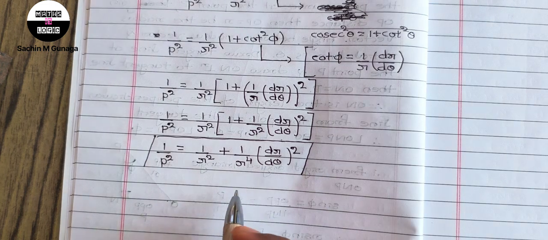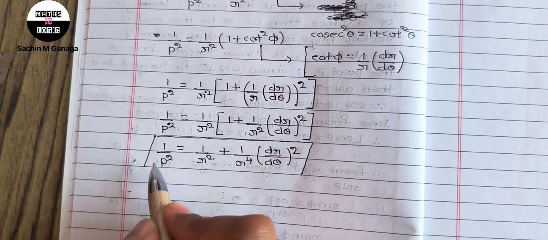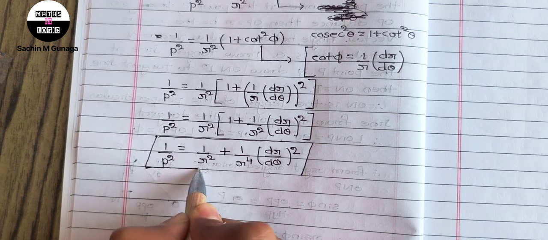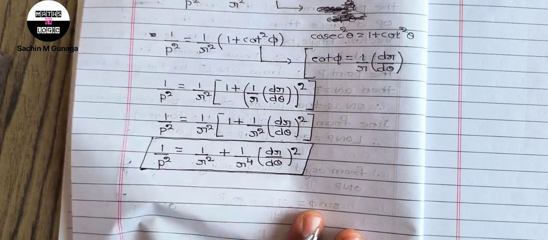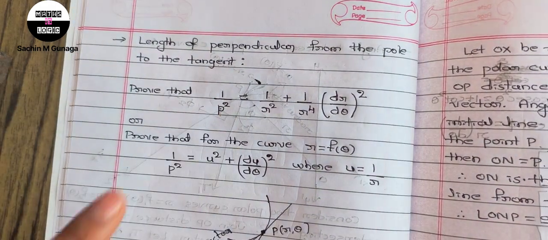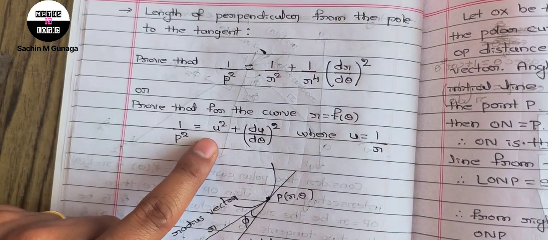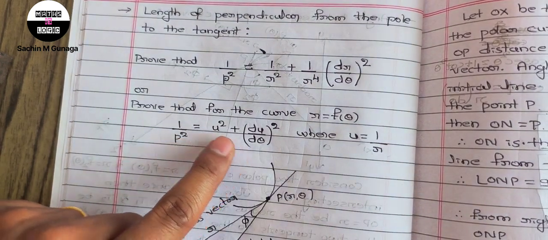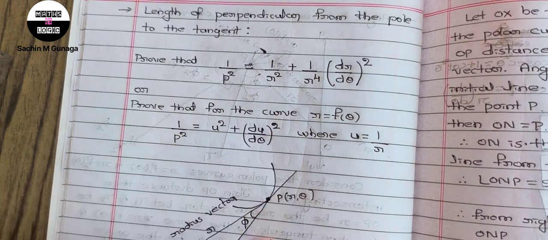Therefore this is nothing but the relation between the length of the perpendicular line to the tangent line. This result only we need to prove. Suppose in the examination they ask: prove that 1 divided by p square is equals to u square plus du divided by d theta whole bracket square.